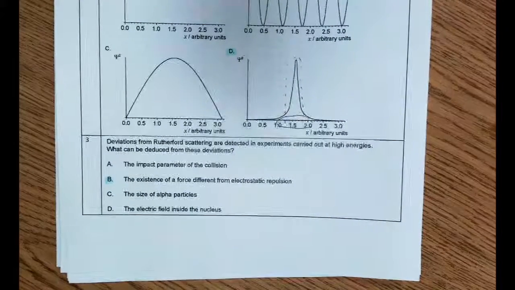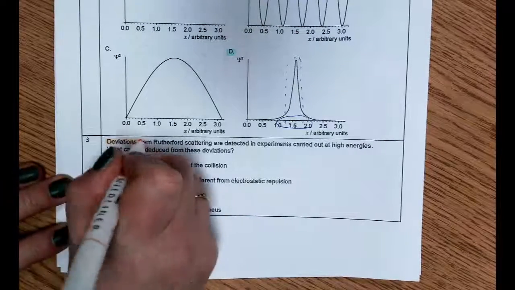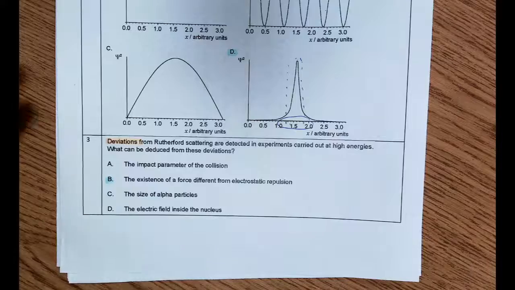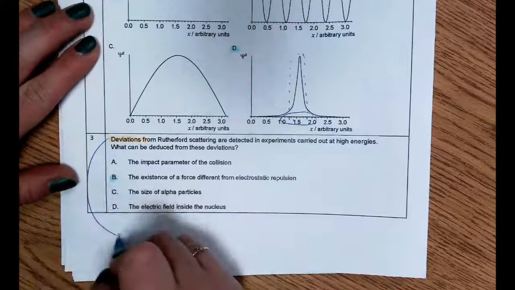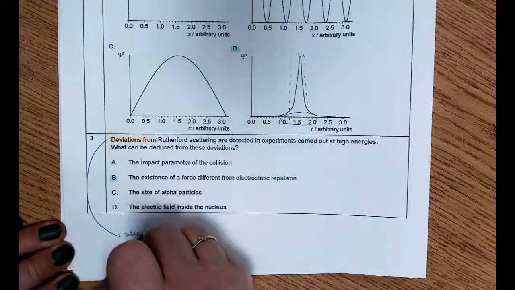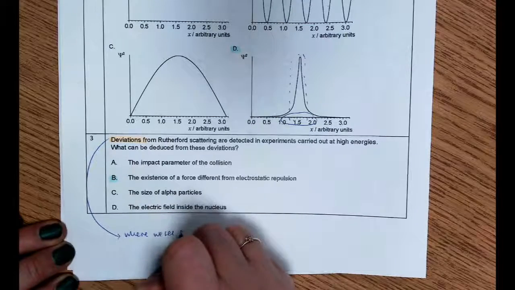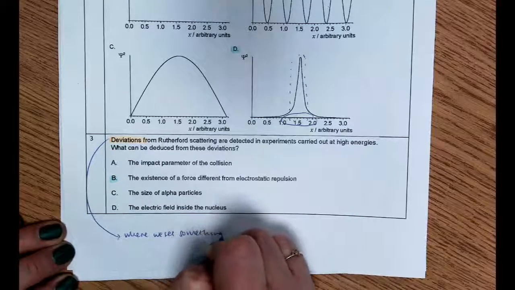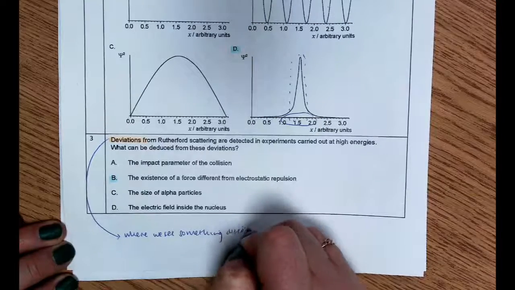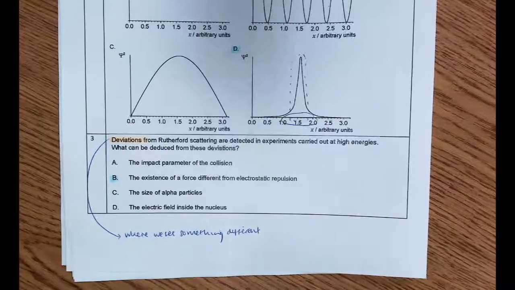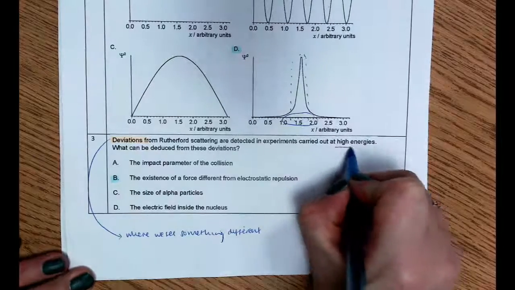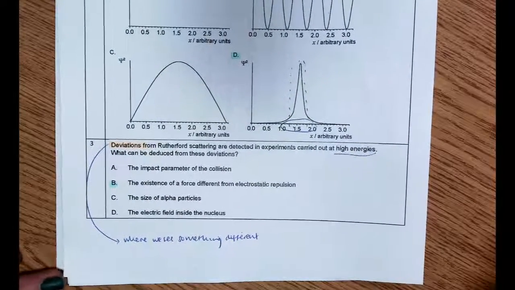In 3 then, deviations from Rutherford scattering are detected in experiments. This word is crucial in this question. Deviations here means where we see something different. If you deviate from the norm, you're different to the norm. So deviations from Rutherford scattering are detected in experiments carried out at high energies. What can be deduced from these deviations?